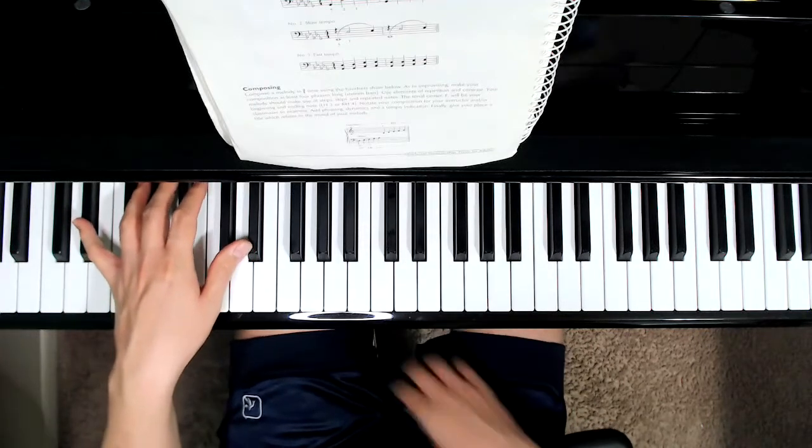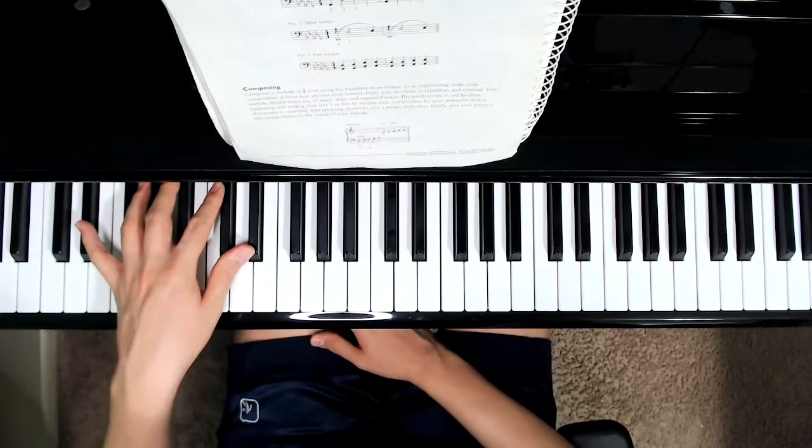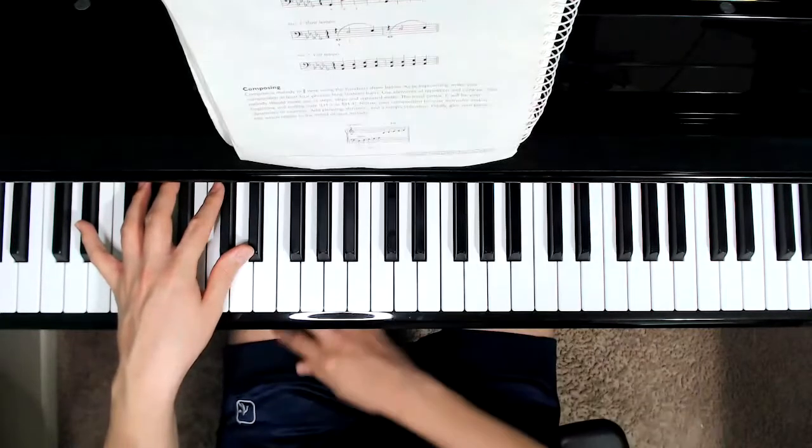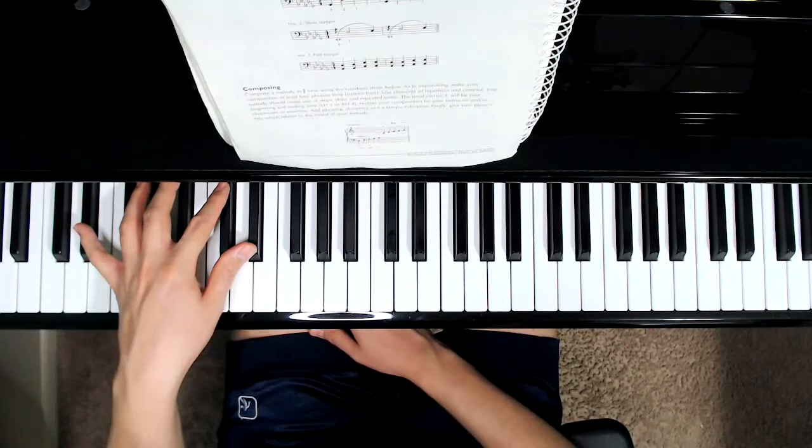I'm going to play 16 bars. Come up with something logical, or just come up with something to start off with, but then try to use repetition, sequence, and contrast. Here we go. 1, 2, 3, 4.